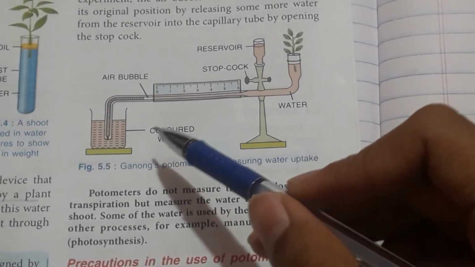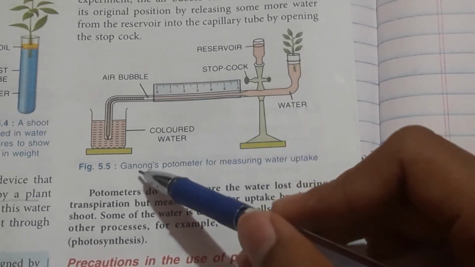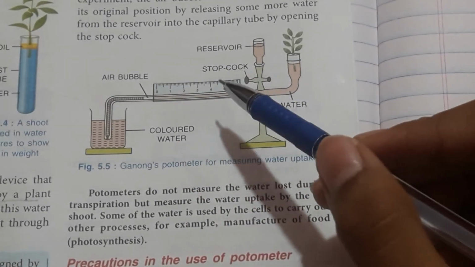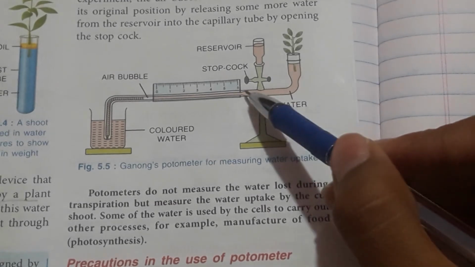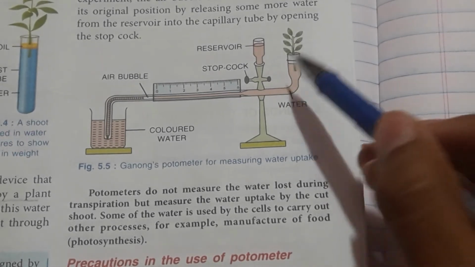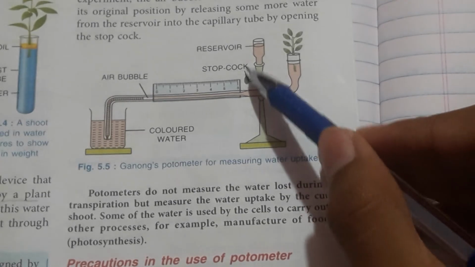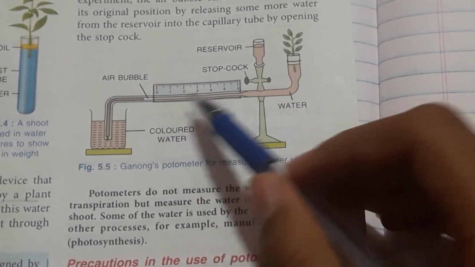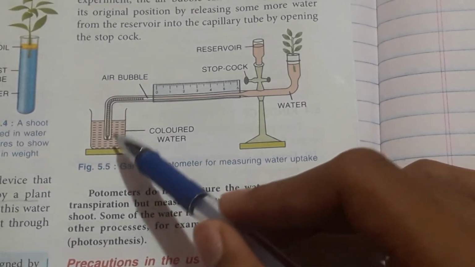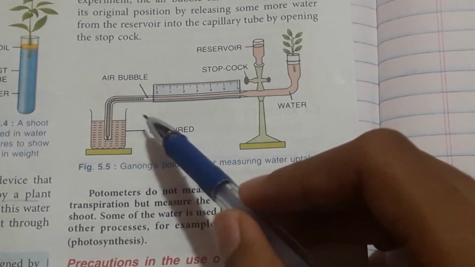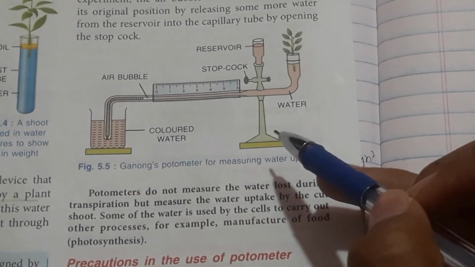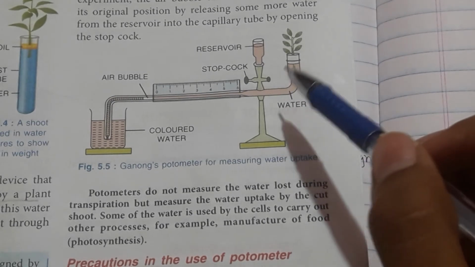See here, this is Ganong's potometer. Ganong is the person who introduced it, and it is used for measuring water intake. This is the water, this is the stem without roots, and this is the reservoir. This is the stop cork, and here there is a scale for measurement. The water is colored so that we can better understand the water intake or the level of water, and these are the air bubbles. This is called Ganong's potometer.